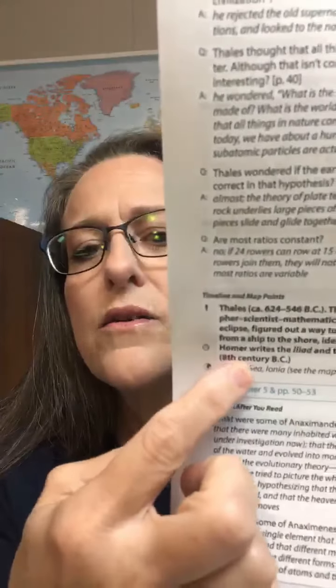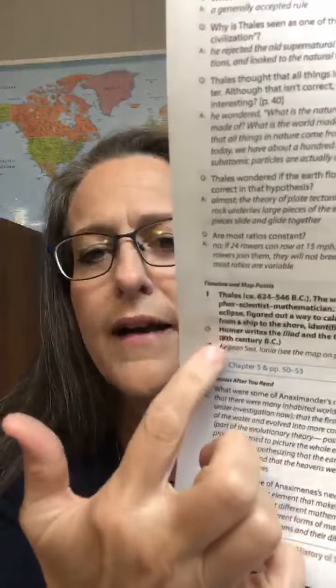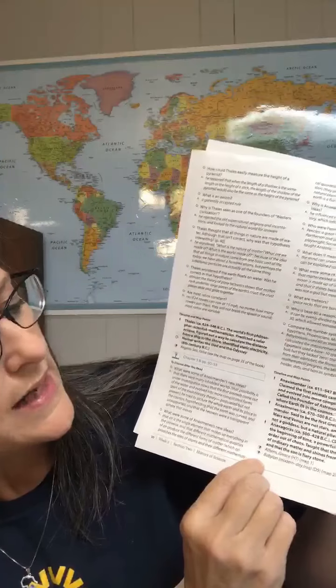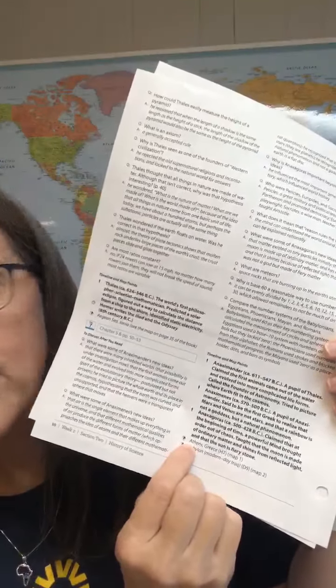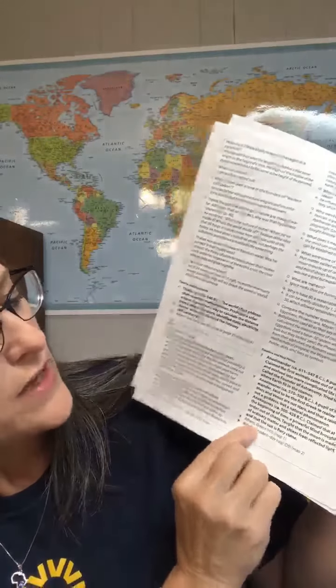You'll find in your notes sections something that looks like this with a little note. Wow, have you guys ever tried to do this backwards? It's really complicated. Okay, so there's a mapping point here, and it will say Aegean Sea, Ionia. Over here, I'm going to give you an example. It says Athens, Greece, because we're reading about Thales and the Greeks. And so it says Athens, Greece, H7 on map 1.